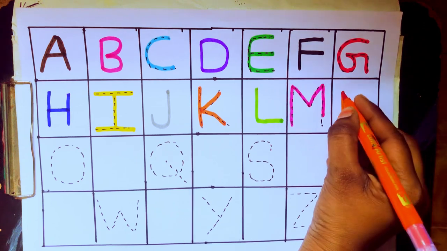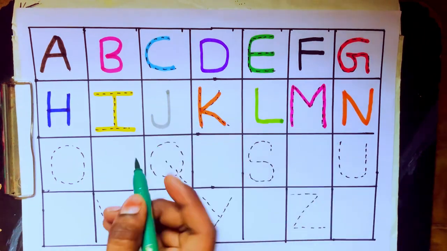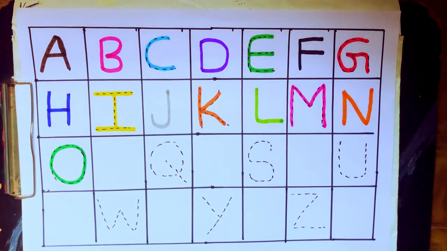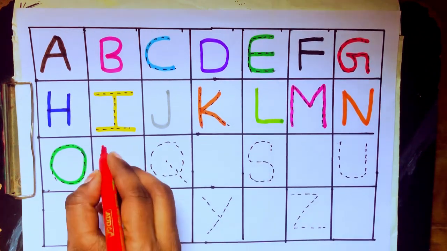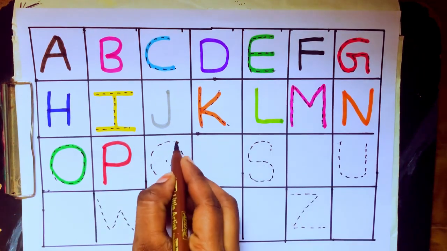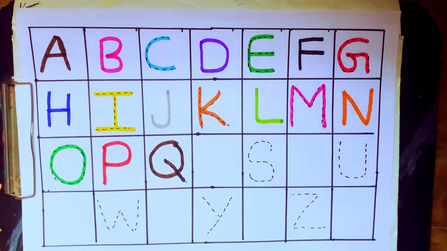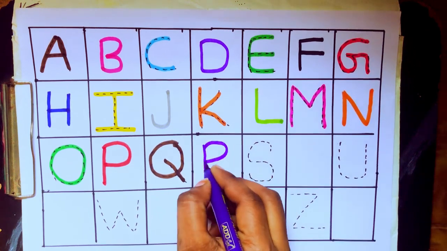Orange color, N for nest. Green color, O for ox. Red color, P for pen. Brown color, Q for queen. Blue color, violet color, R for rose.